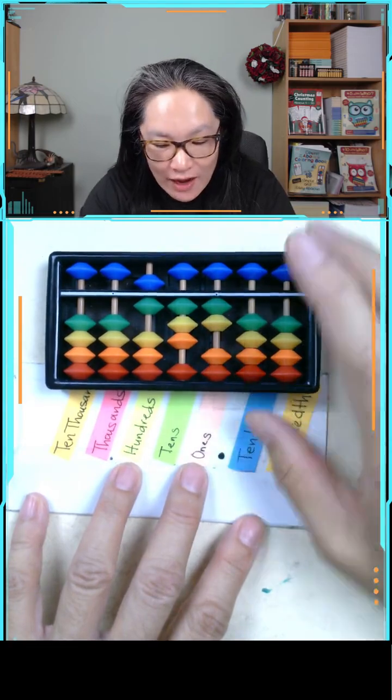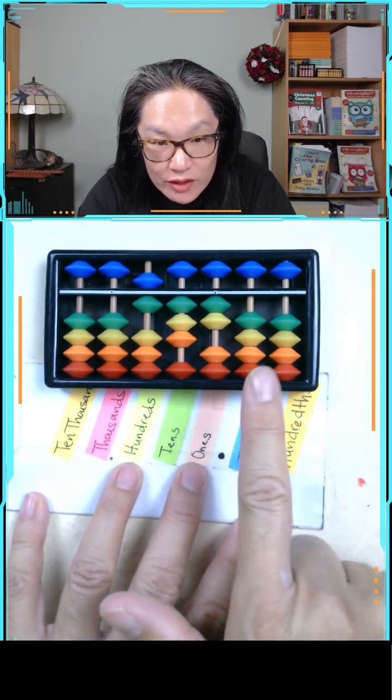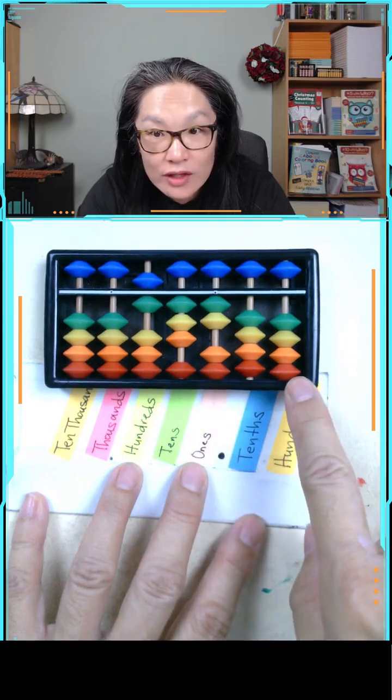Right? So then after the ones is our decimals. We can do our tenths and we can do our hundredths.